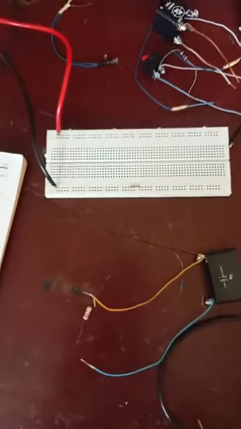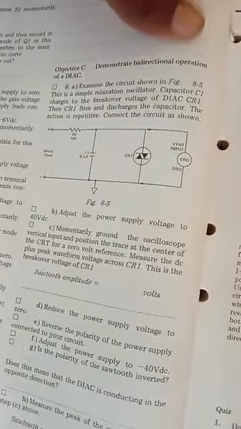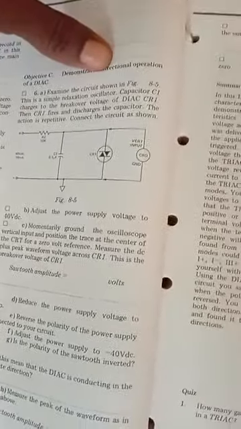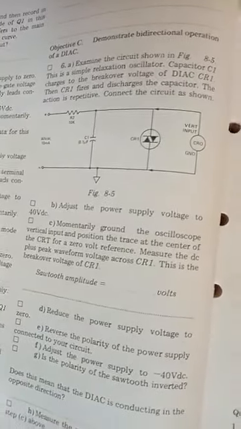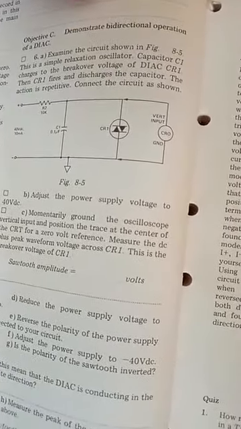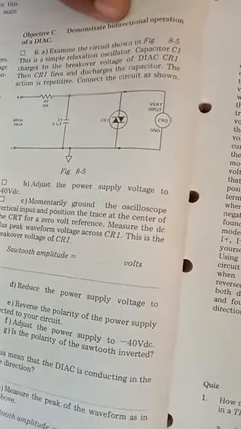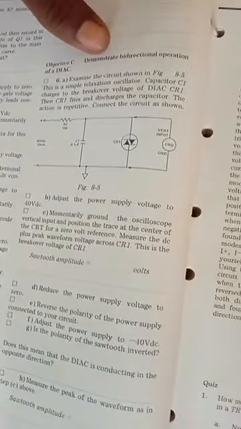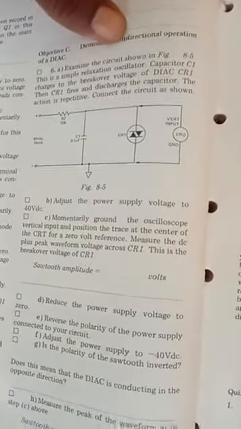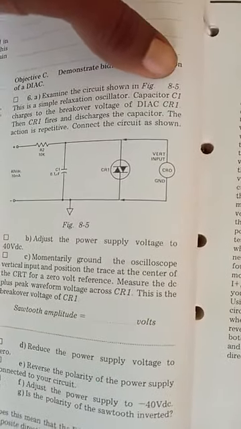That's that about that. Now the next thing we want to do is demonstrate bidirectional operation of a diac. We want to see how a diac can operate in both directions, from the diagram of the practical that we want to construct. Let's see now. Examine the circuit shown in Fig 8-5.